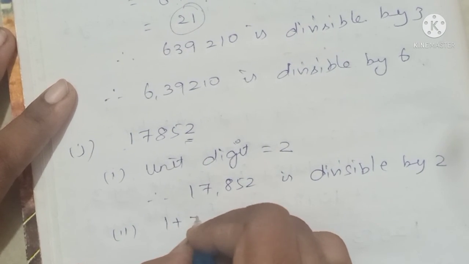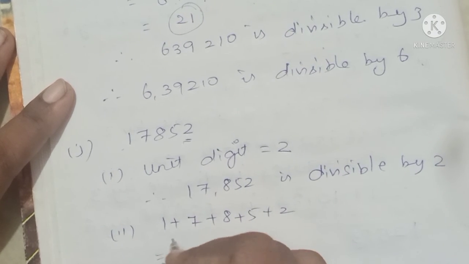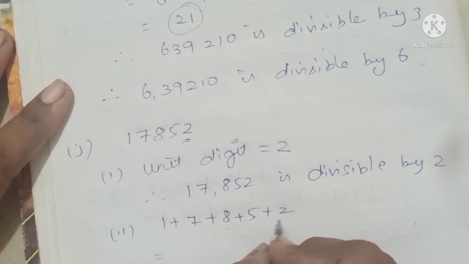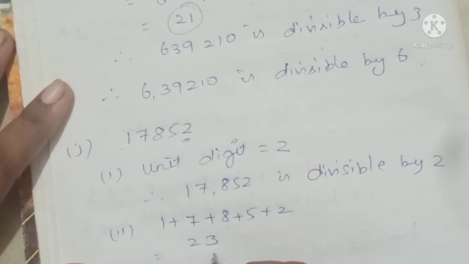Now the second test. Let us add the numbers 1 plus 7 plus 8 plus 5 plus 2. So 8 plus 8 is 16, 16 plus 5 is 21, 21 plus 2 is 23. So 23 is not divisible by 3.